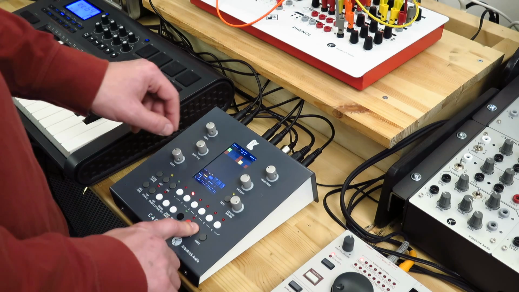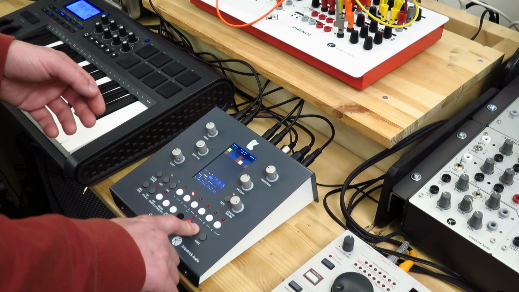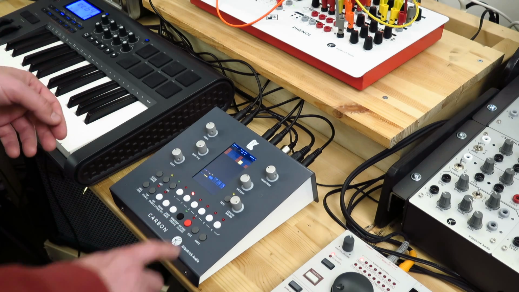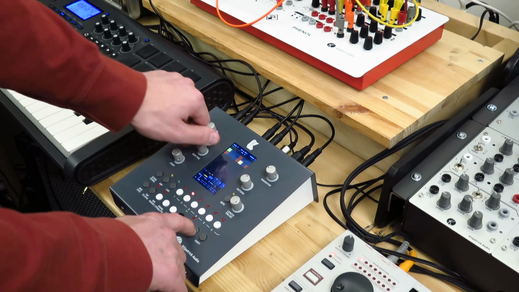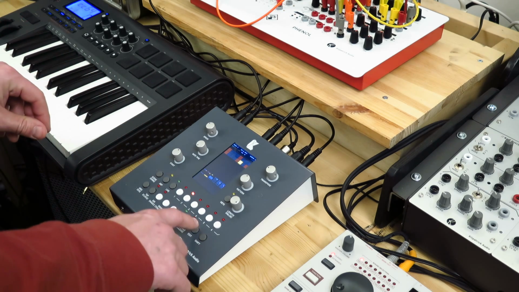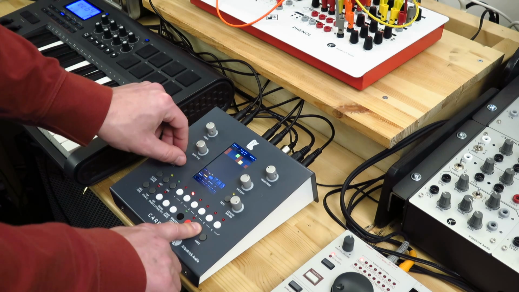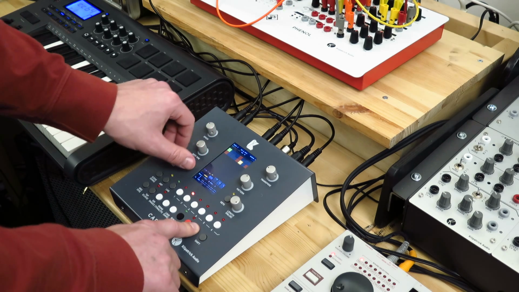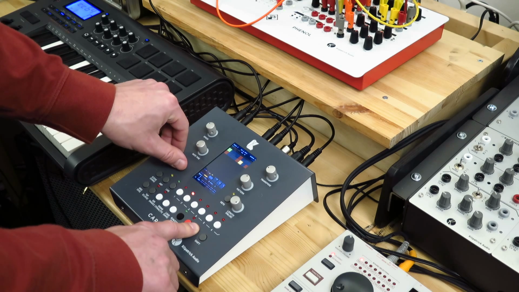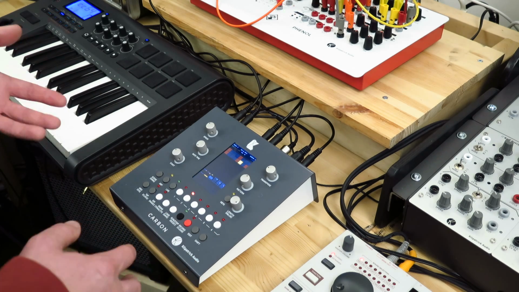I can also adjust the gate time. Now because this is a short sound on the patch that I'm using, we won't actually hear that. But you can make the notes longer and shorter. You can also edit notes individually. So let's say on my first step here, I want to add another note. Okay, so that's pretty easy.